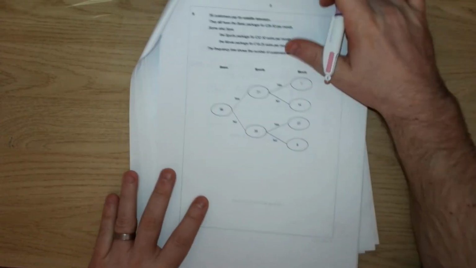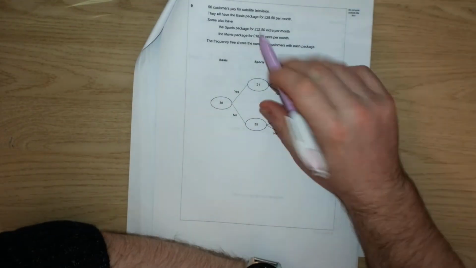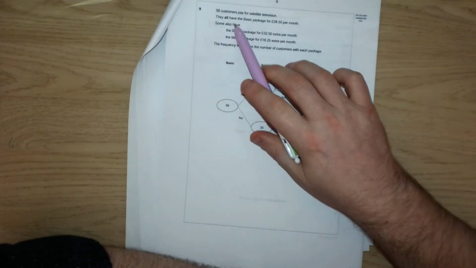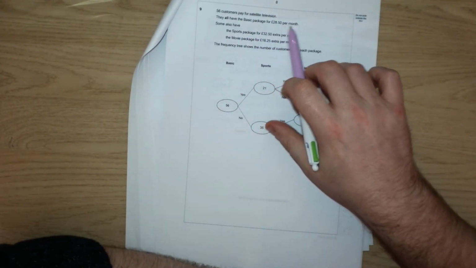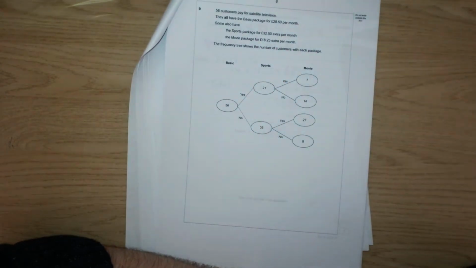Alright, next. 56 customers pay for satellite television. They all have basic package for £28.50 per month. Some then have Sky Sports for £32.50, and then the movie package is £18.25.